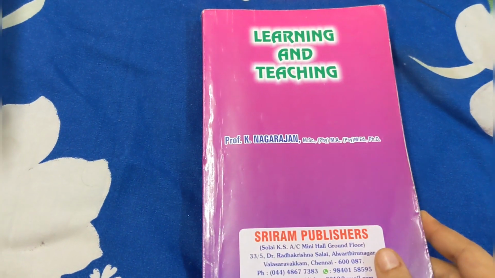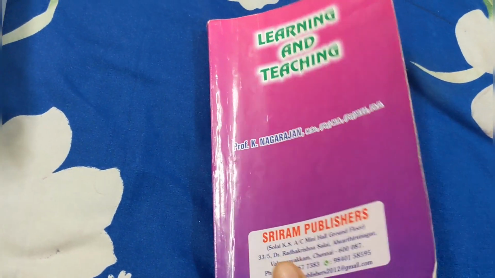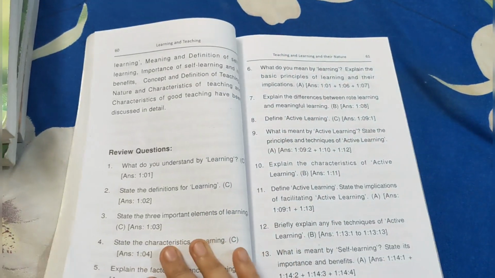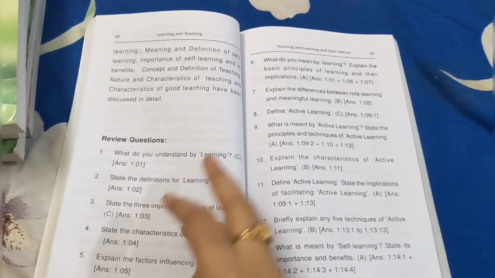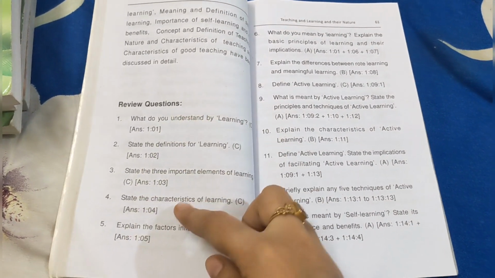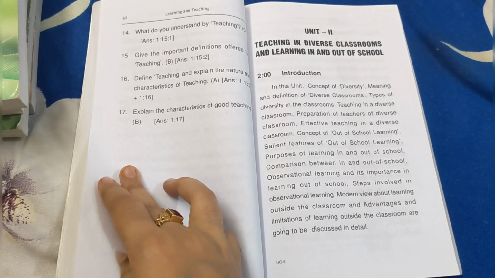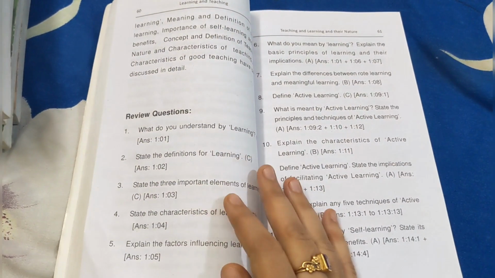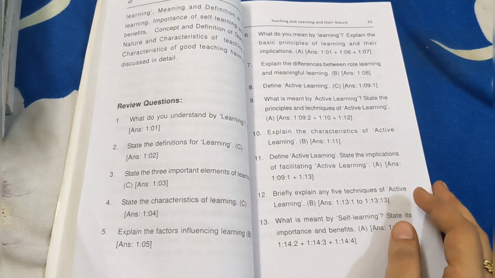Next, at the end of every chapter, some review questions will be given in this textbook. So in learning and teaching, this is your first chapter, and this is the last page. At the end of the first chapter, some review questions are given. So total of 17 review questions are given. This is for you to understand how questions can be framed in the exam.